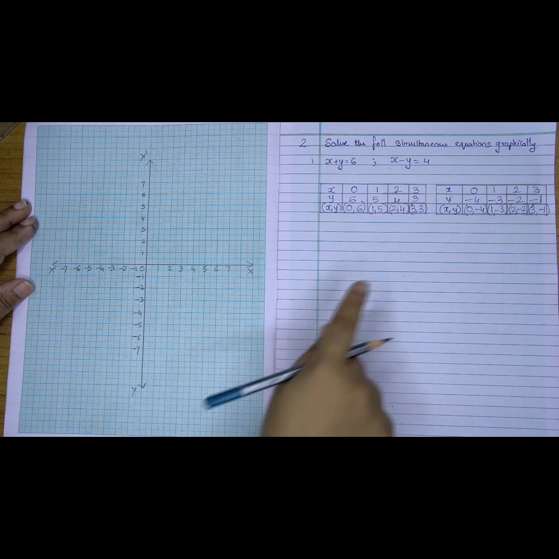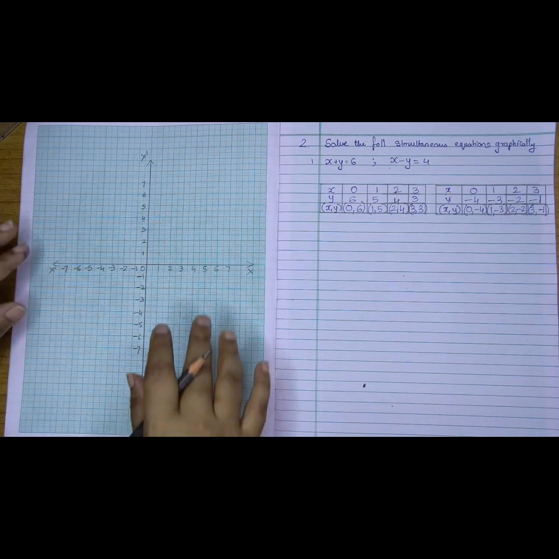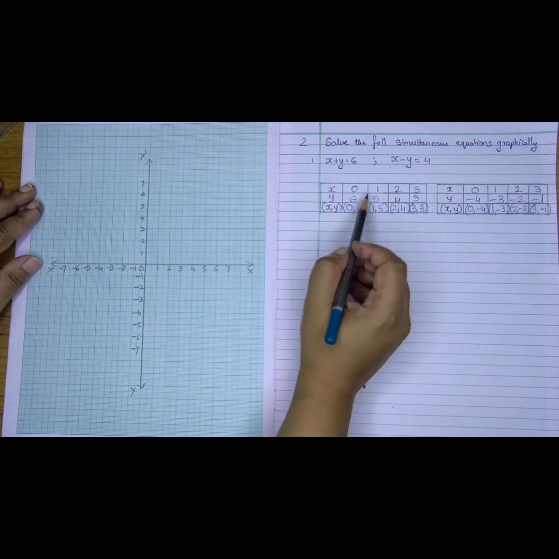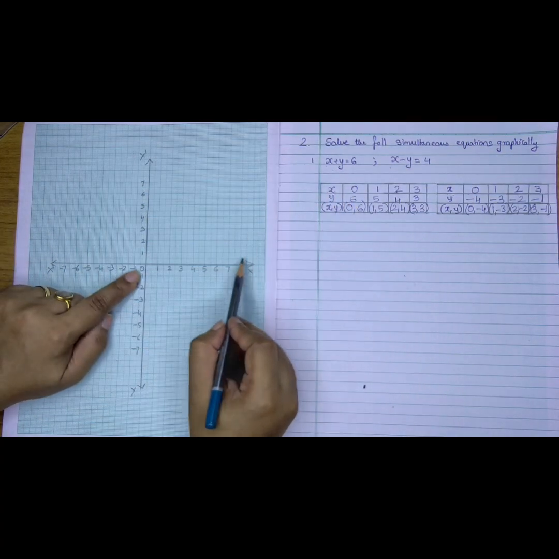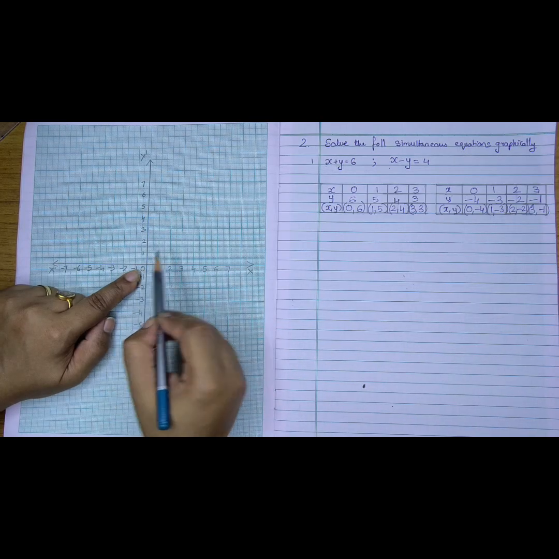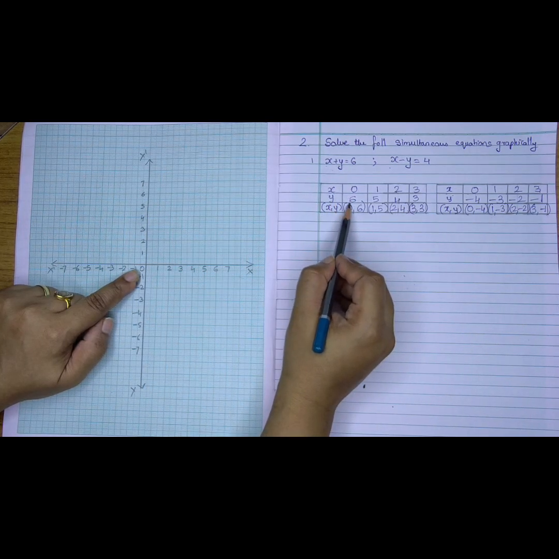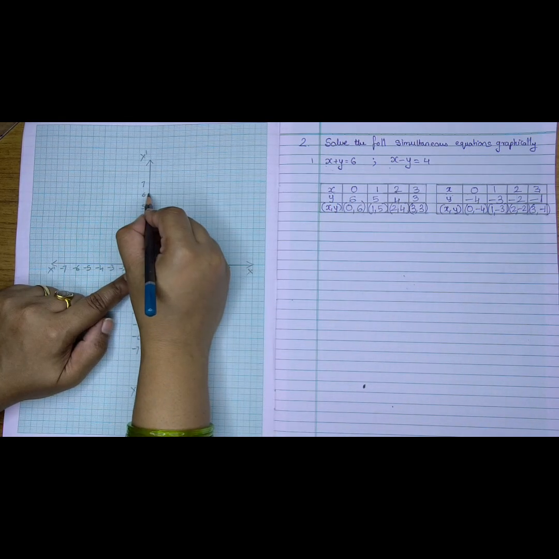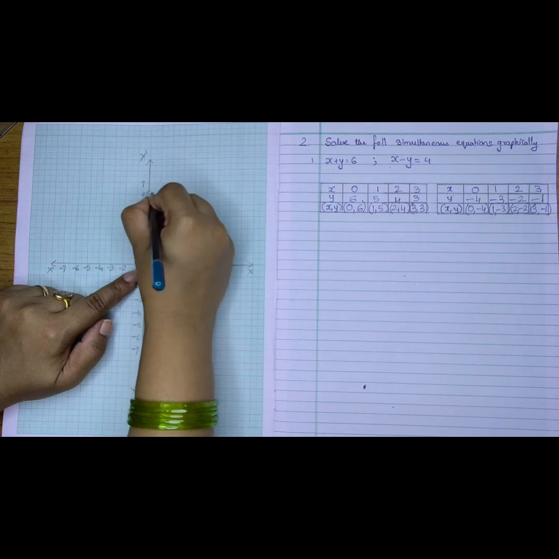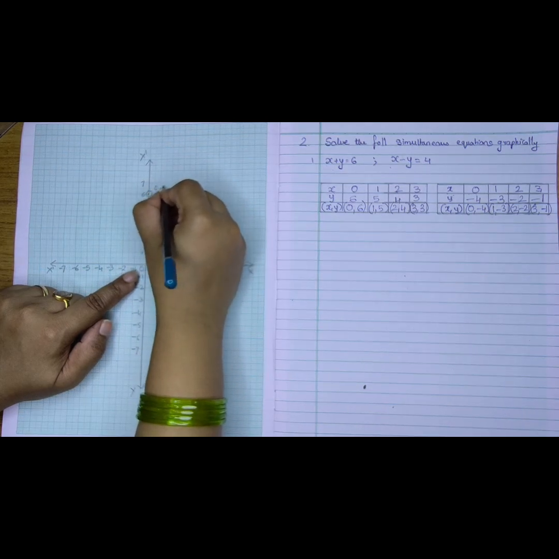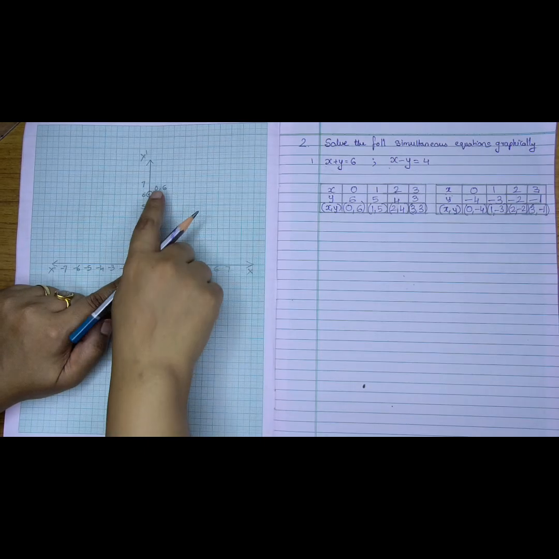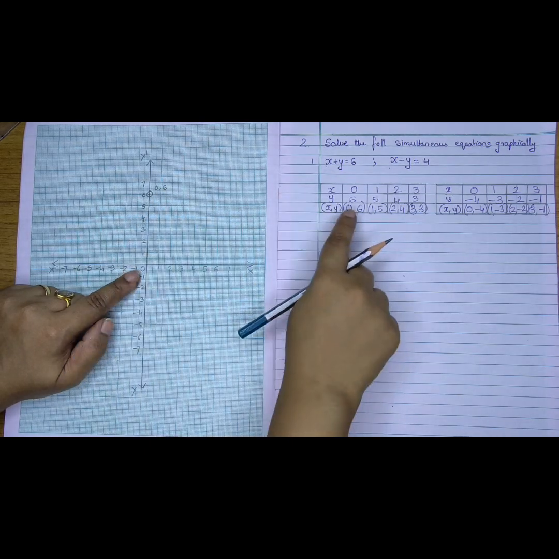Okay, now let's plot these. Now see the first one. First one is on the x-axis we have 0, and on the y-axis 6, that is positive over here. Okay, so mark this point. This will be 0 and 6. Understood?